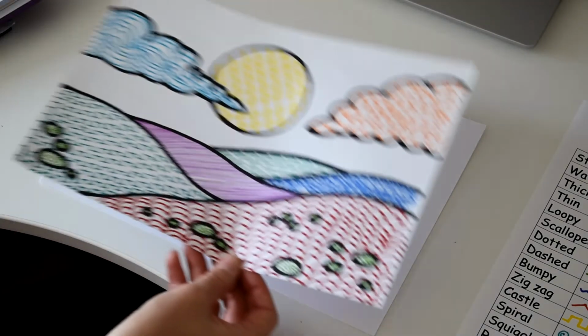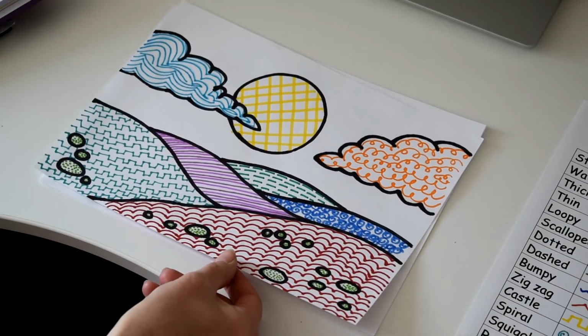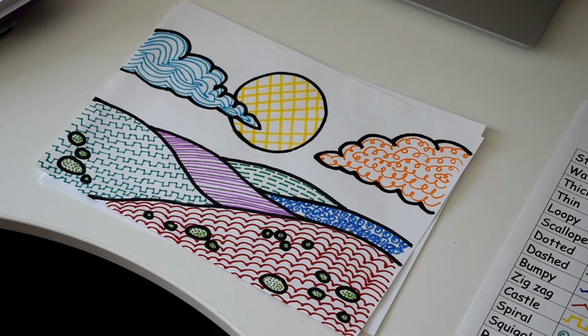So this lesson is just going to be a really quick lesson, it's not going to take an awful long time and it's not very complicated, but it's quite effective actually what we're going to end up with, because hopefully by the end of this lesson we're going to end up with something similar to this.